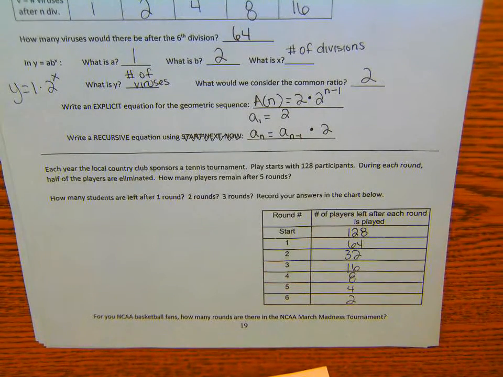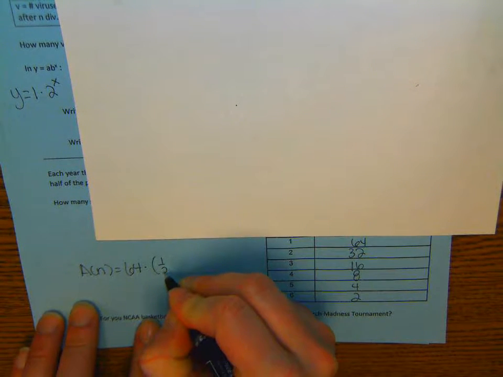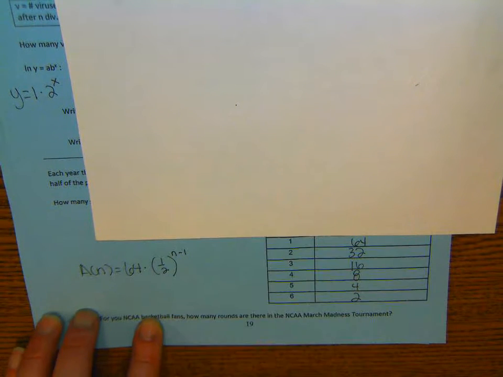Okay. Now, let's figure out an explicit formula. So we're not going to start at the start. We're going to start at the first term. The first term is 64. So our explicit formula would be a sub n equals 64. Can anybody tell me what the common ratio is? Yeah, it's not 2 because we're dividing by 2. 0.5 or 1/2 to the n minus 1 power.